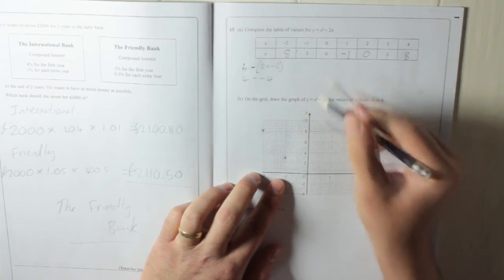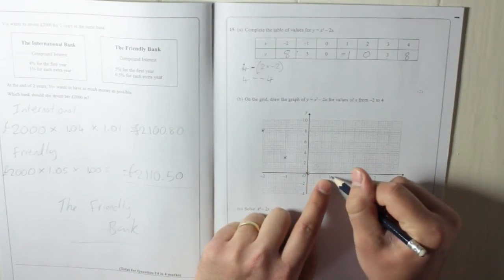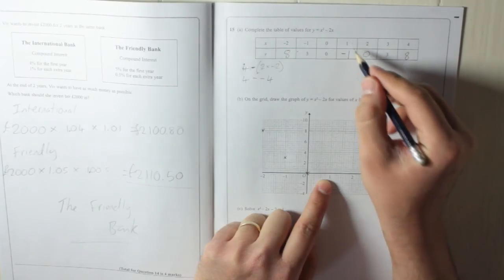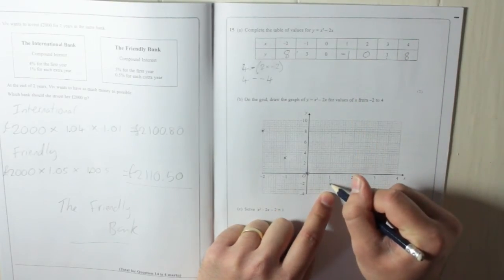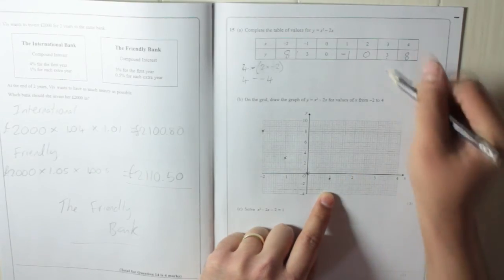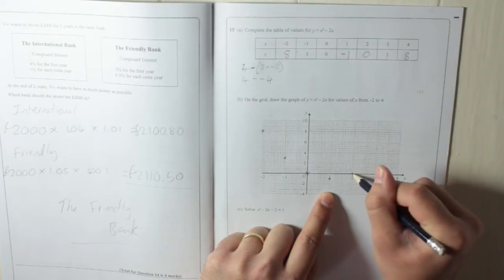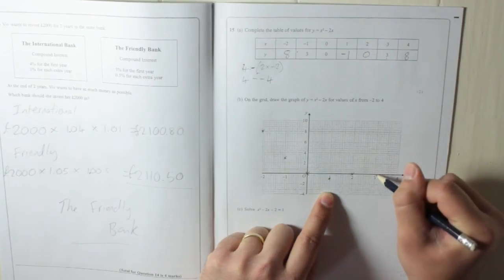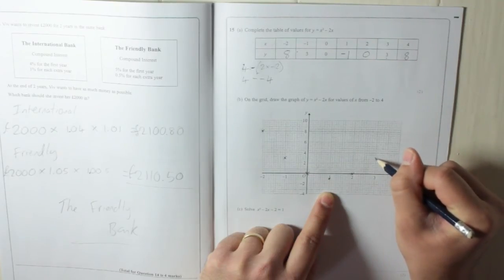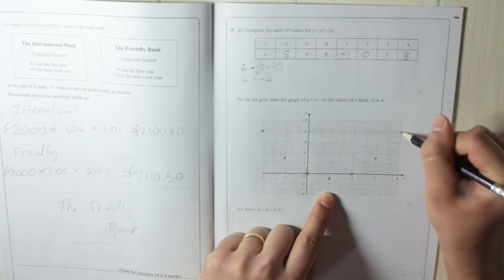When x is 0, y is 0. When x is 1, y is minus 1. Can be hard to see sometimes. When x is 2, y is 0, so it's starting to repeat itself. When x is 3, y is 3. And when x is 4, y is 8.